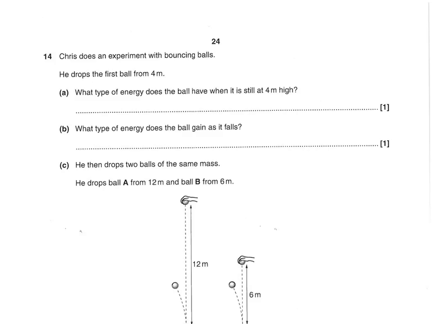Last question. So Chris does an experiment with bouncing balls. He drops the first ball from 4 meters. What type of energy does the ball have when it is still at 4 meters high? So that is potential energy. And then what type of energy does it have when it falls? That's kinetic. So that's your special word for movement energy, but you can't say movement energy. You've got to use that keyword, kinetic energy.